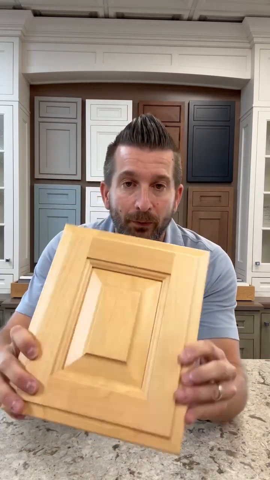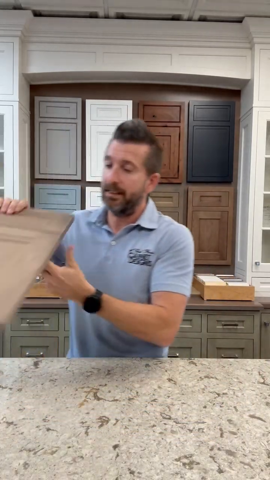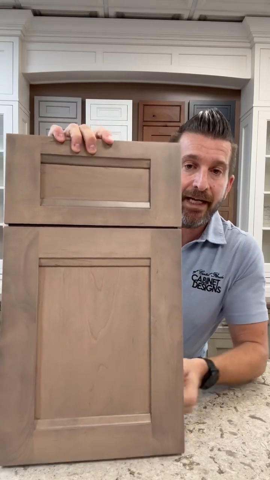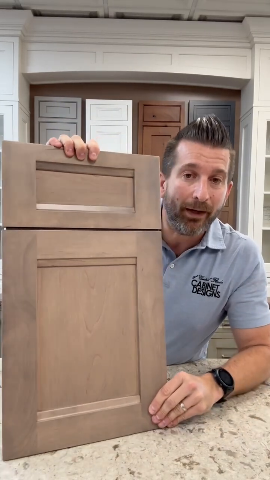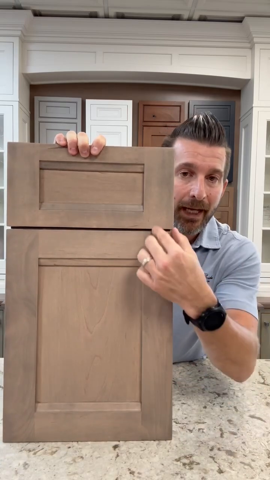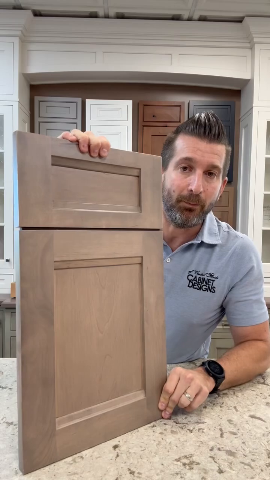So we'll start with maple. Hard maple. We paint on hard maple, and we also stain hard maple. That's maple in a natural state. This is maple with a stain on it. The grain pattern is very consistent. It's not wild, which a lot of people like. It can get a little blotchy in places, and that's just the characteristic of maple.